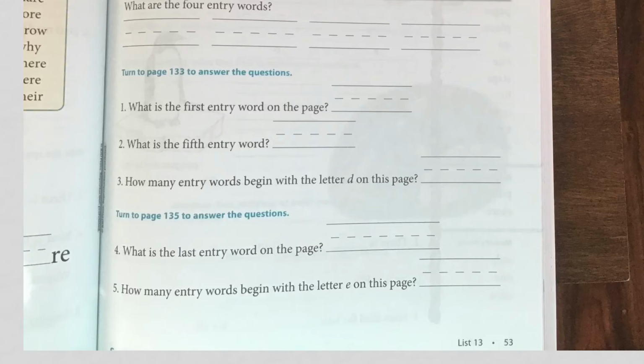Now, this is where you have to use your workbook to help you out. As a reference, you have to turn to page 133 in the back to answer the question. So number one, what is the first entry word on the page? I even have a book with me. I'm going to turn to page 133 with you. There we go.